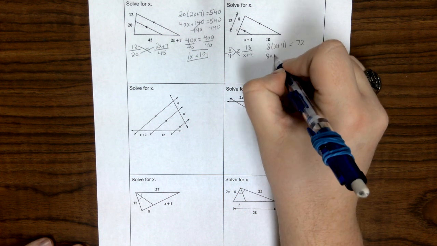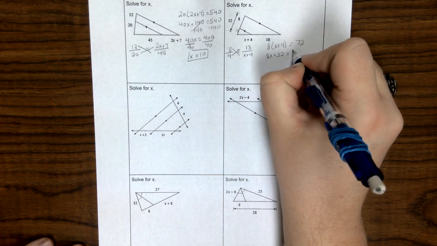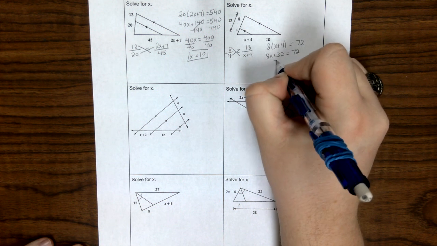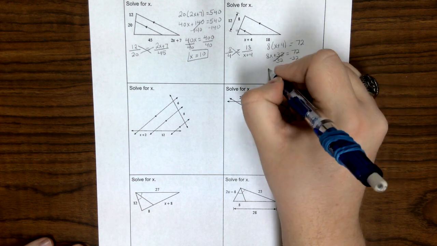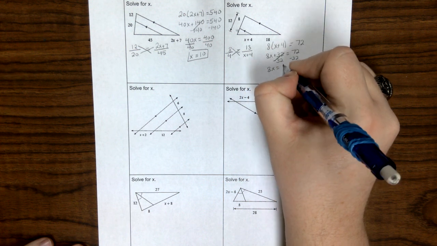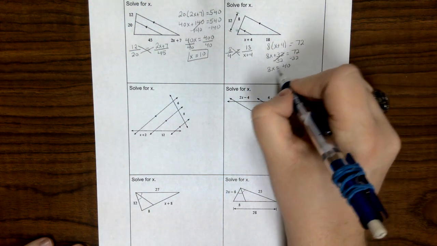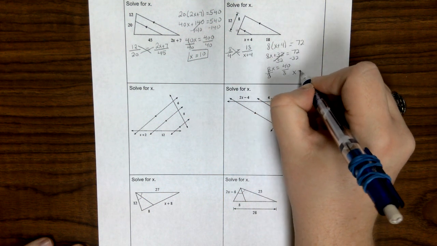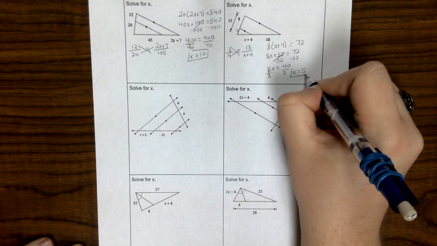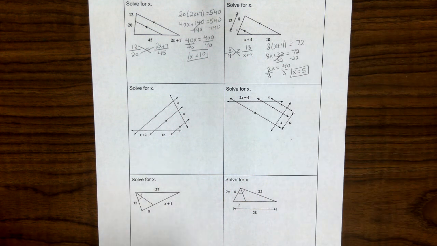Do your distribute. Now we'll start solving. So subtract 32. 8x equals 40. Divide by 8. X equals 5.